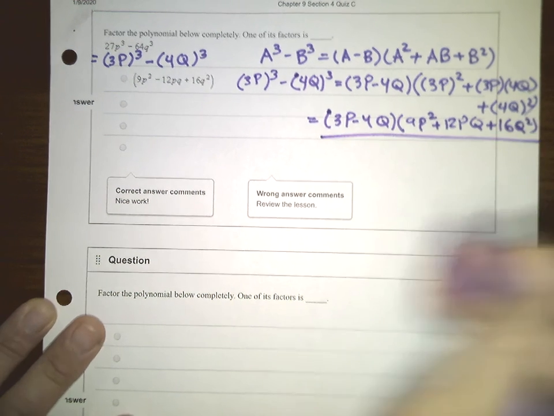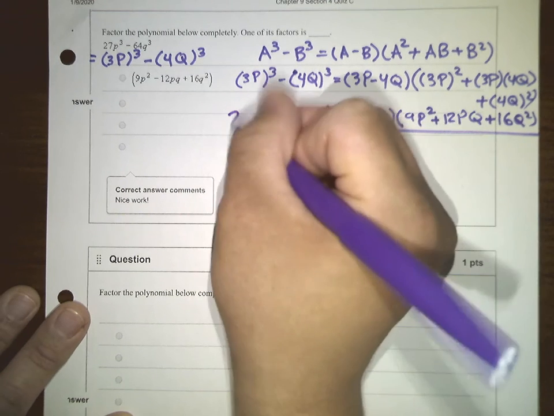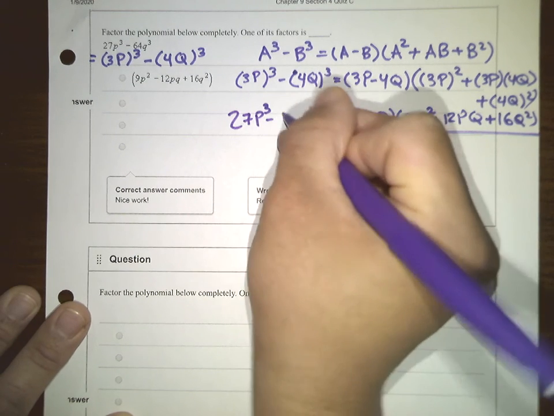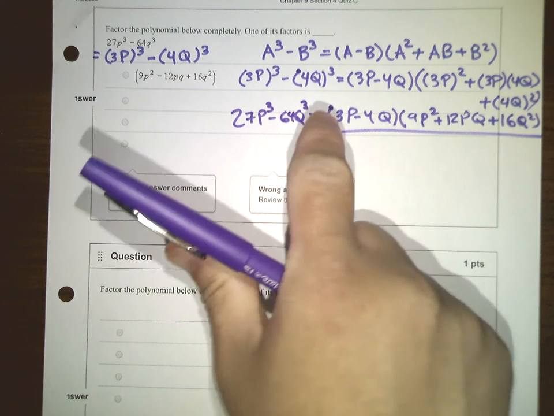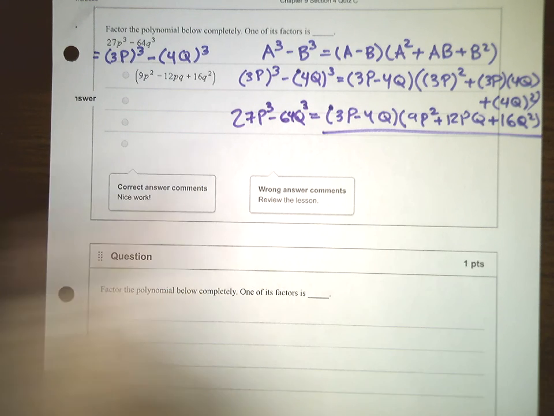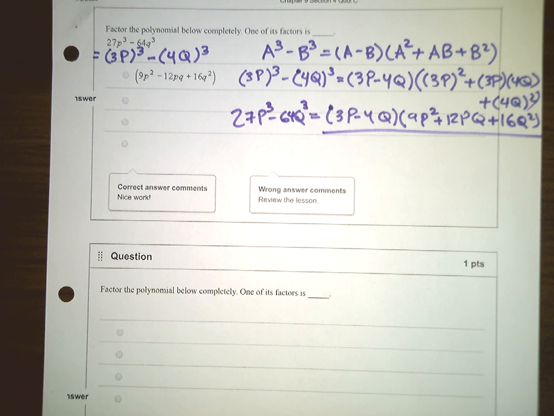So there we have that 27p cubed minus 64q cubed is equal to 3p minus 4q times 9p squared plus 12pq plus 16q squared. So that is it for this video on factoring cubic polynomials.